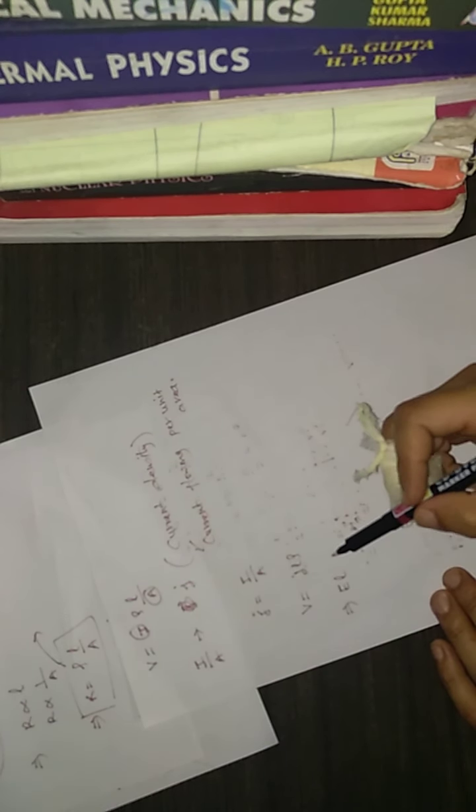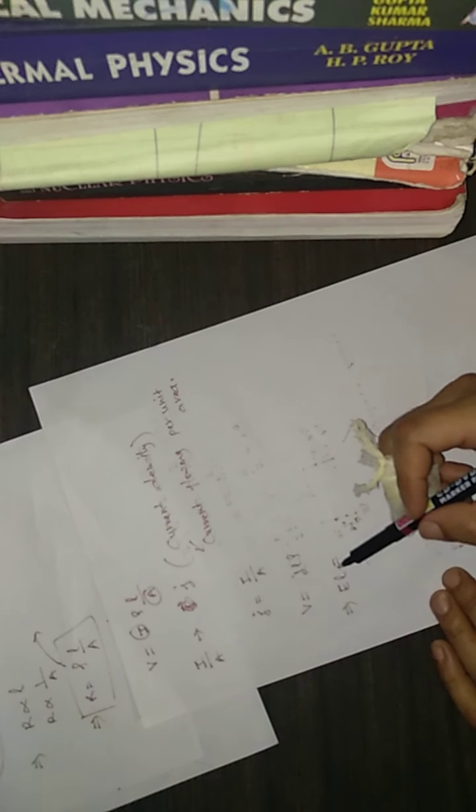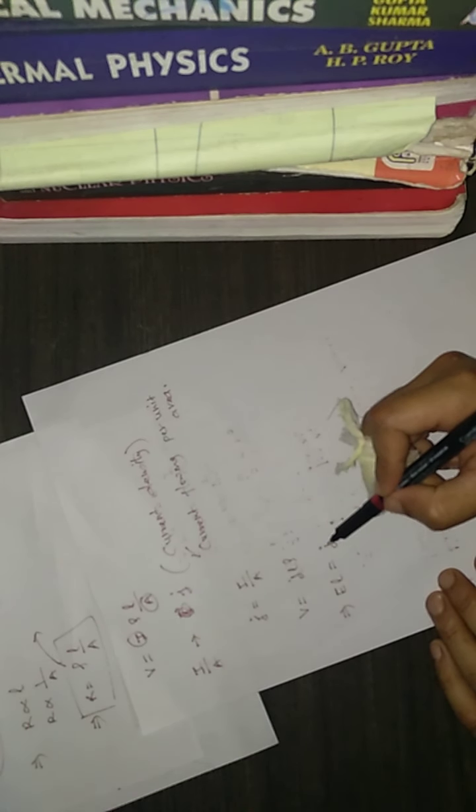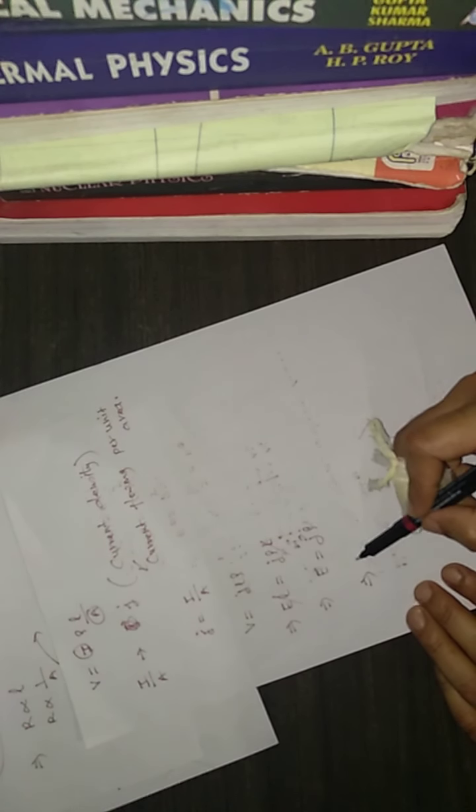Now this potential difference V can be written as electric field into the length of the wire, which we have already done in our second chapter. So E L equals J rho L, so L gets cancelled. So E is equal to J rho is your new equation. You can write this as J equals E by rho, so rho on this side.